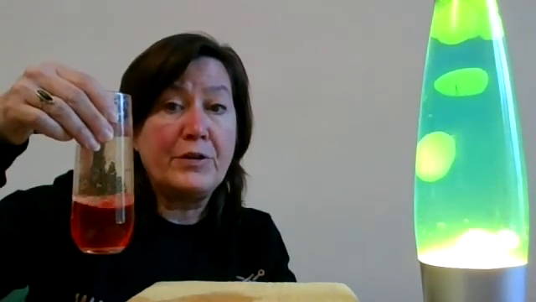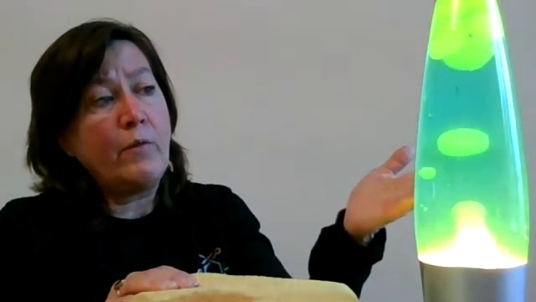Let's look for a minute again at our lava lamp. Now, we created that lava action with a chemical reaction producing gas. But this is a material that we can see has that rising action and falling action without a gas.